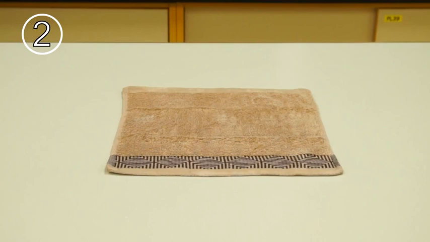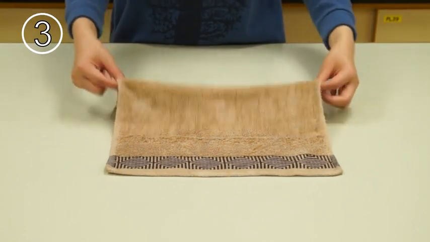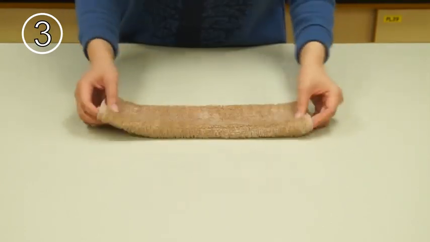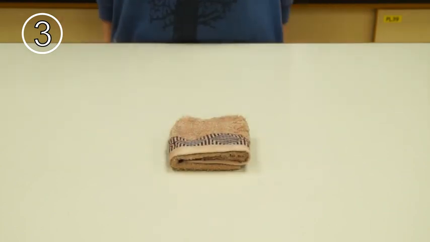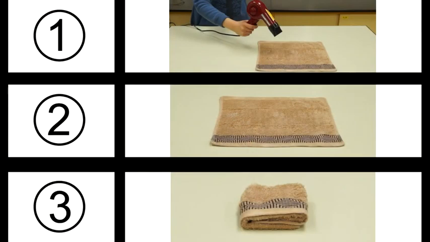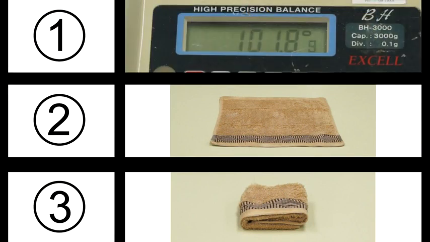In condition 2, leave the wet cloth in the windless environment. In condition 3, fold the wet cloth and place it in a windless environment. How does the mass of the cloth change after 5 minutes under each condition?